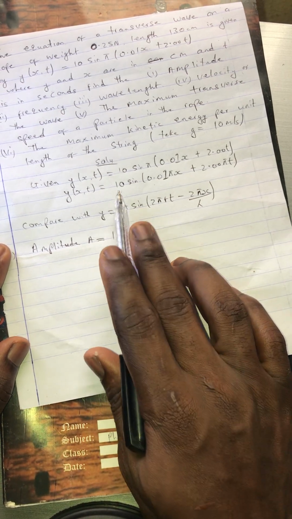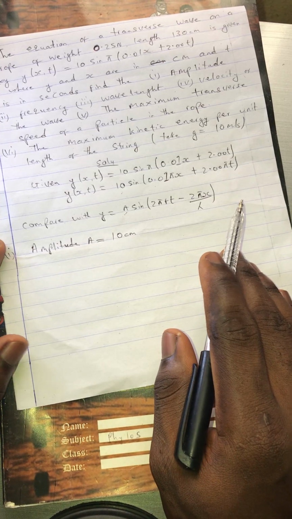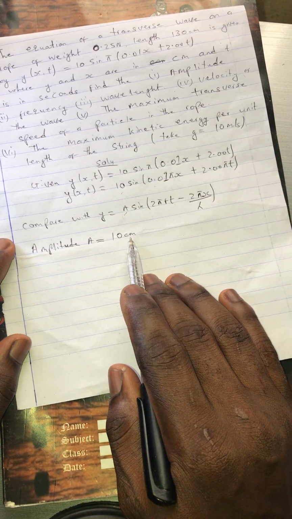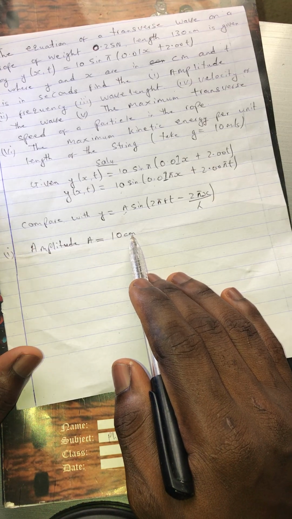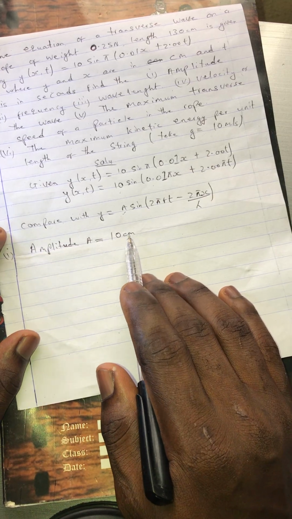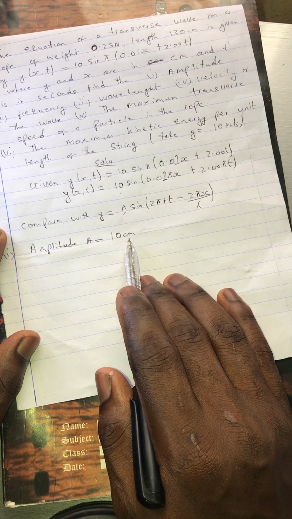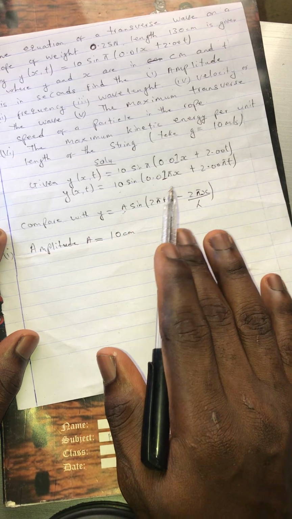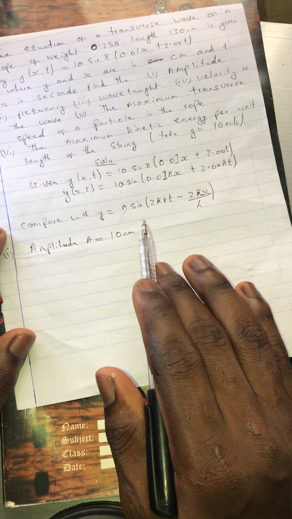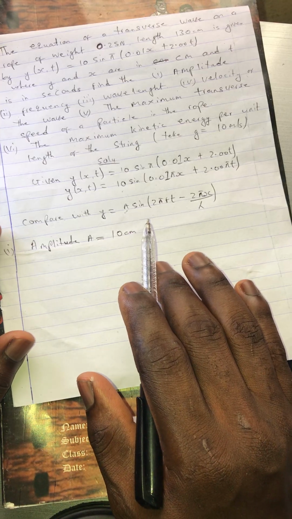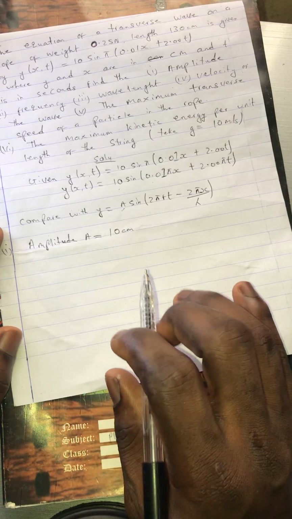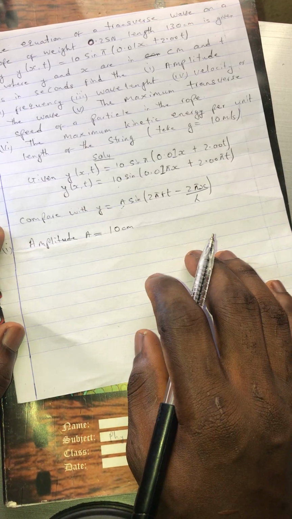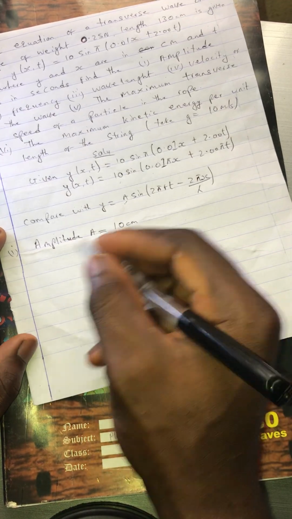Because this A and this 10, you can see it, you are just comparing it. And why is it in centimeter? They tell us our y and x are in centimeter, so that's why we are leaving it in centimeter. If they didn't put centimeter, we would have used meter, but they used centimeter, so we leave our answer in centimeter.